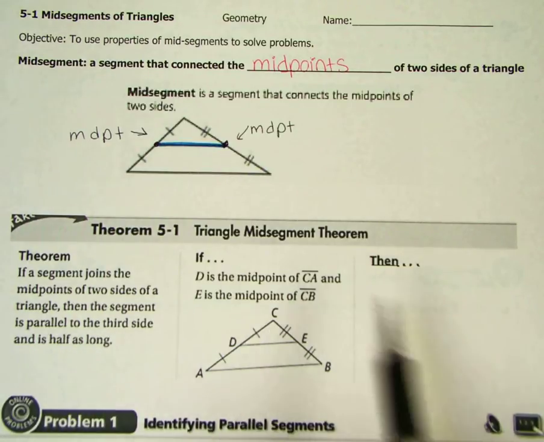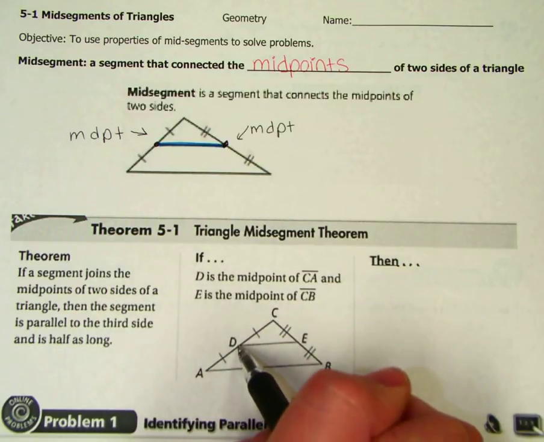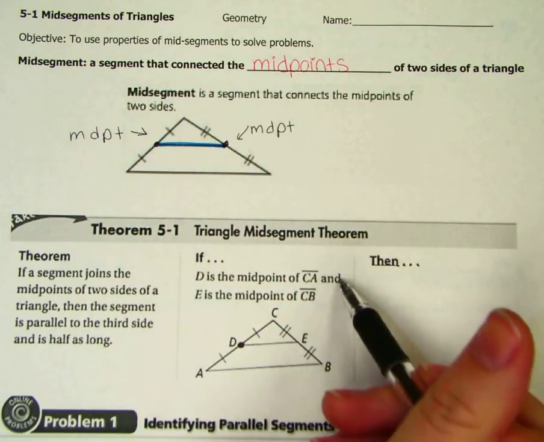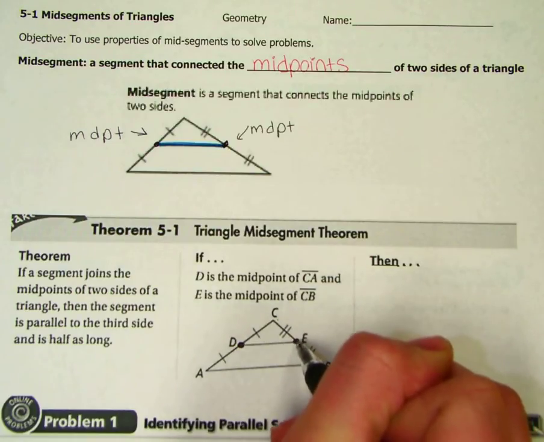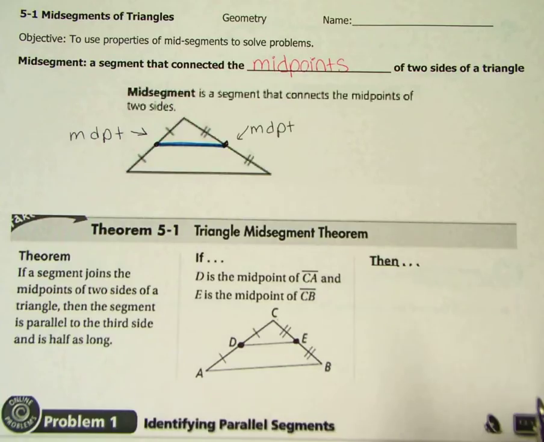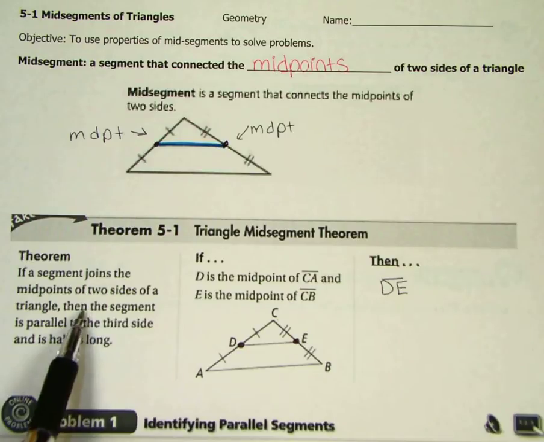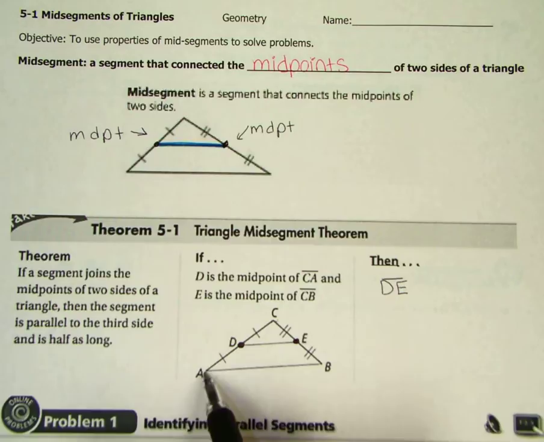So let's look here. It says if D is the midpoint of CA, so here's D, it's the midpoint of CA, and E is the midpoint of CB. Here's E, here's my CB. It's marked as equal. Then I can look at my midsegment here, DE. It says then the segment is parallel to the third side. We knew this side and this side, so our third side is AB. DE is parallel to AB.